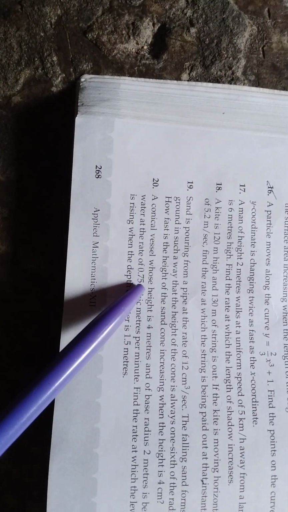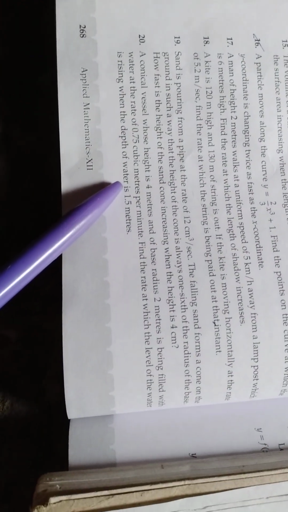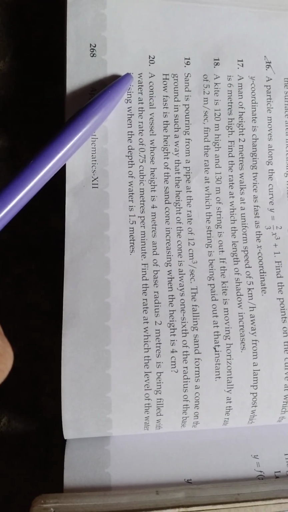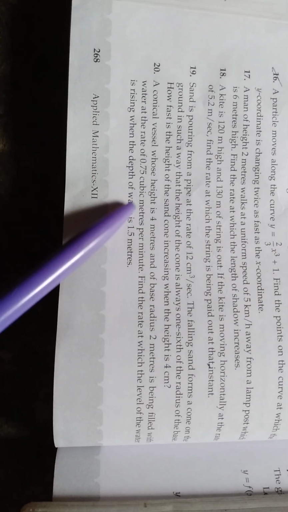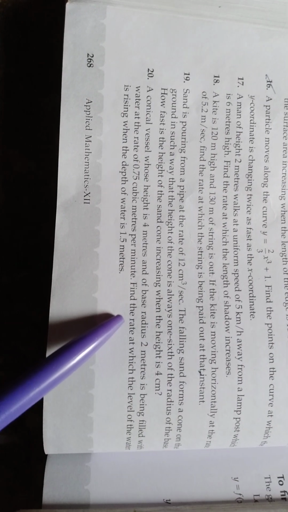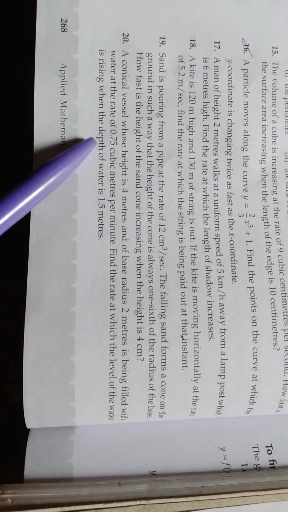Question number 20. A conical vessel whose height is 4 meters and base radius 2 meters is being filled with water at the rate of 0.75 cubic meters per minute. Find the rate at which the level of water is rising when the depth of water is 1.5 meter.